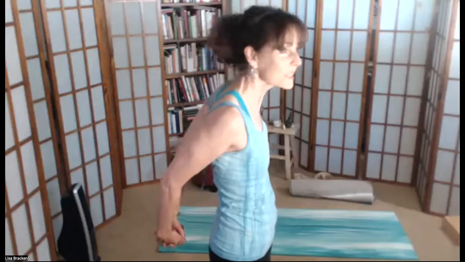Where are your ears? Can you get them to line up over your shoulders? It's really tempting to dump the head forward. Yep, good. And then release your hands, bring your hands to the floor. Find your way back to downward facing dog, Adho Mukha Svanasana. Good, well done. Let that kind of shake out.